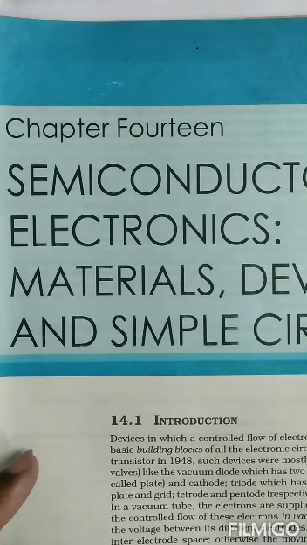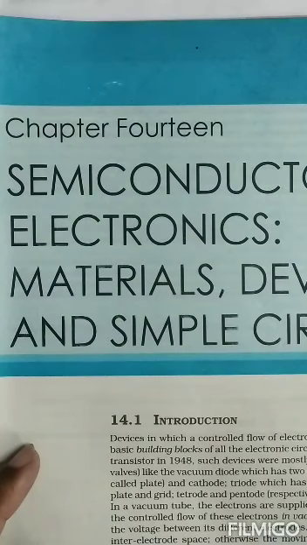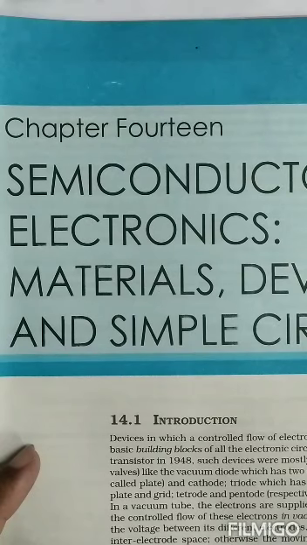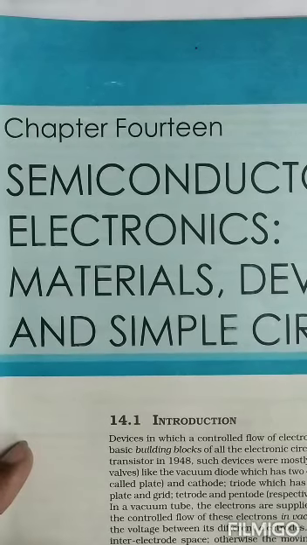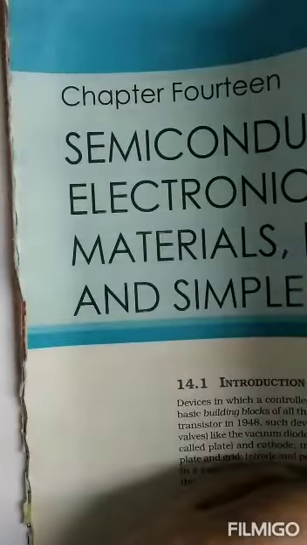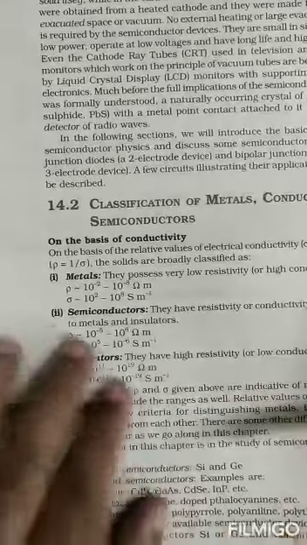Now what is electronics? Electronics is the applied science, applied physics. Okay? And what is a semiconductor? I think you have already heard the name semiconductor. The conductivity of a semiconductor lies in between conductors and insulators.